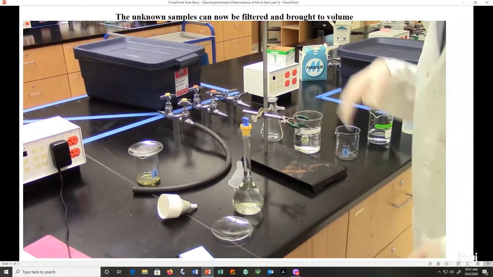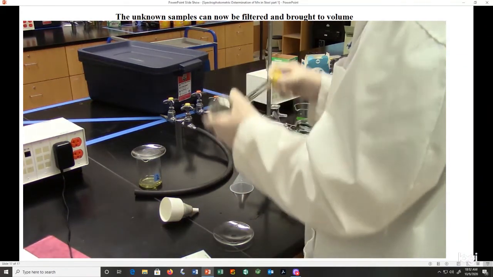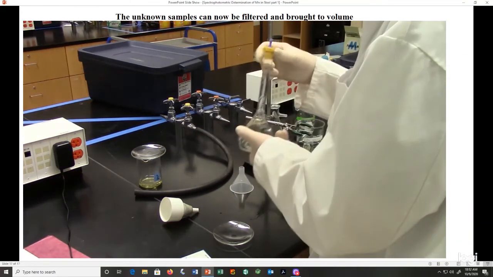Finally, we can transfer this to a 250 milliliter beaker and put some parafilm on the top of that.